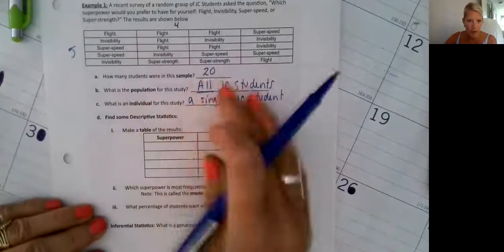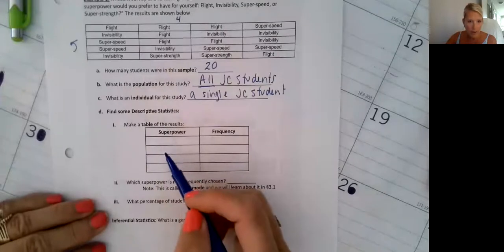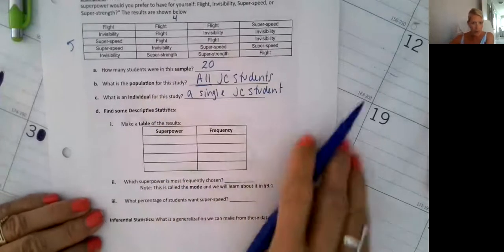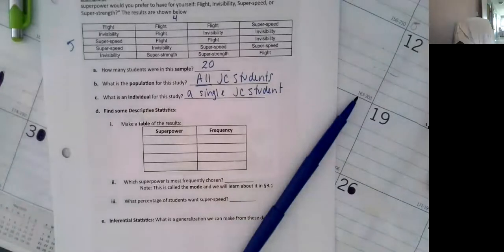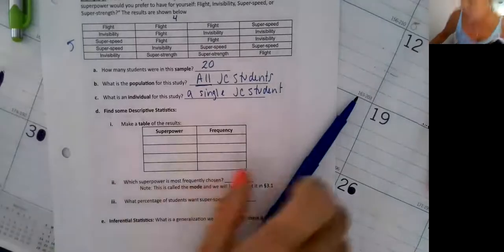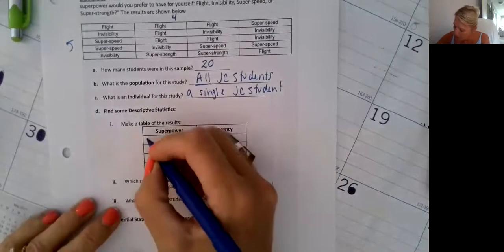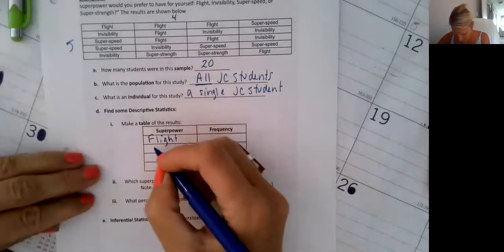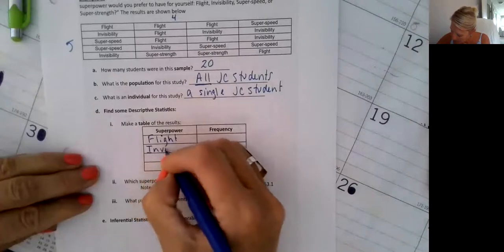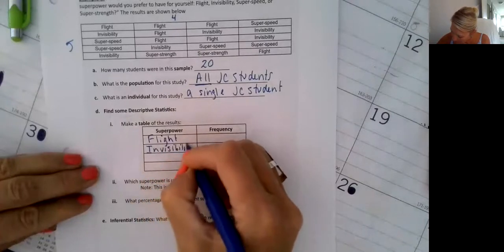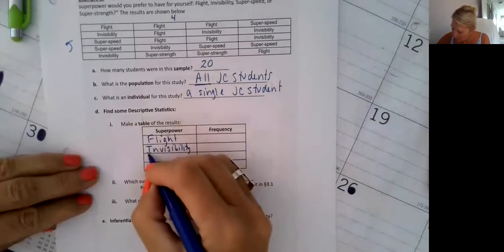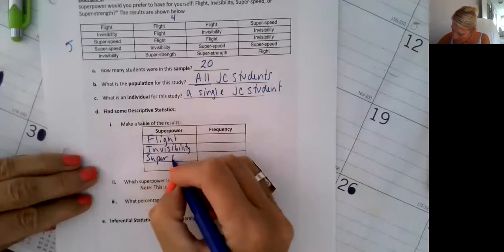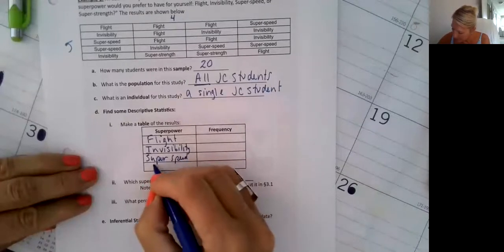It says make a table of the results from the information given above. There are 4 different superpowers that they could choose from, and they can be listed in no particular order. I'm going to start with flight, invisibility, super speed, and strength.